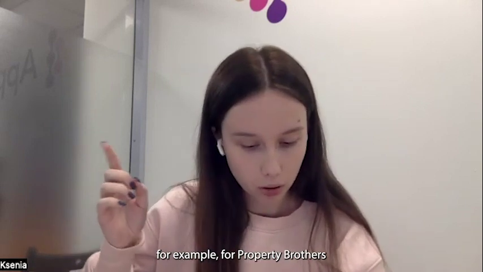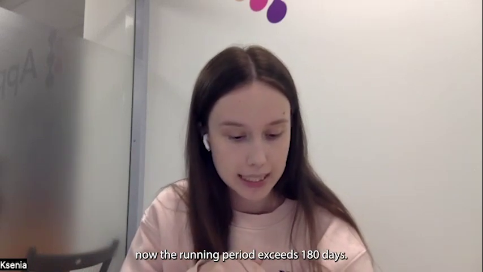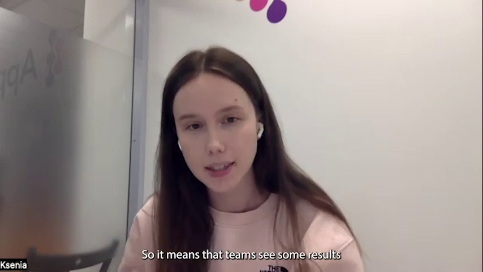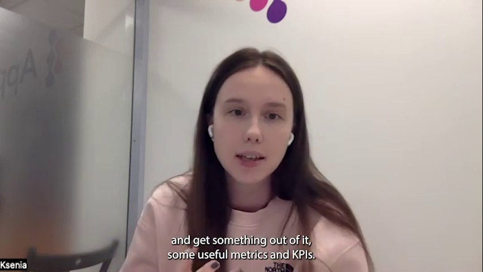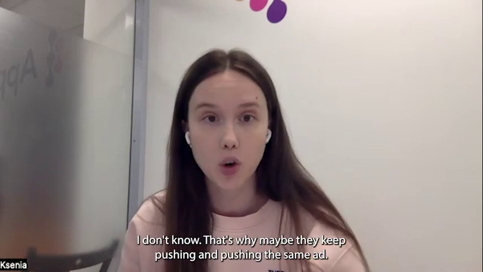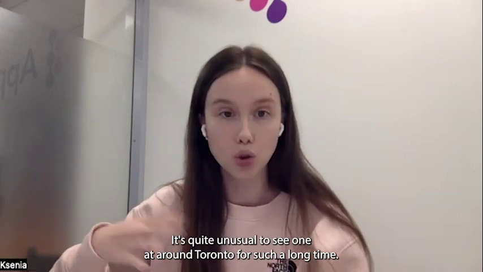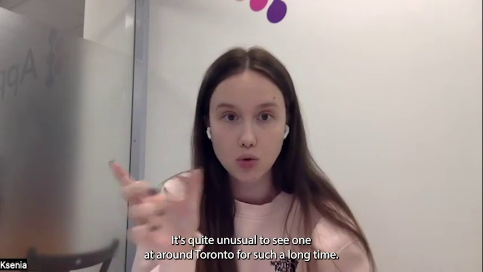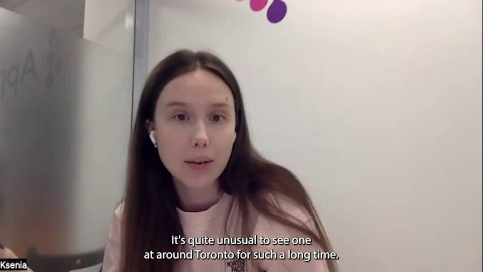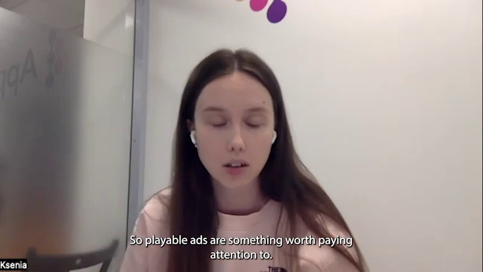For example, for Property Brothers, the running period now exceeds 180 days. So it means that teams see some results and get useful metrics and KPIs out of it. That's why maybe they keep pushing the same ad. It's quite unusual to see one ad run for such a long time. So playable ads are something worth paying attention to.